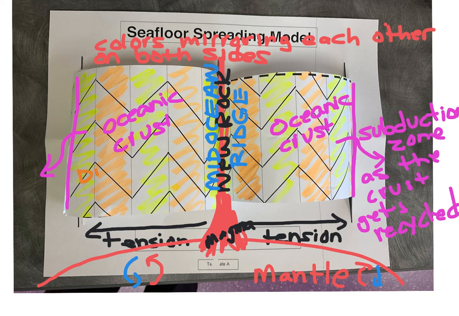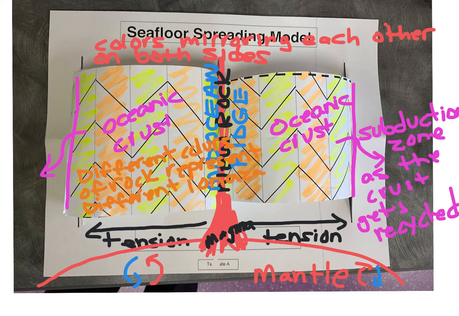So these different colors of rock represent different ionizations and polarities of rock.